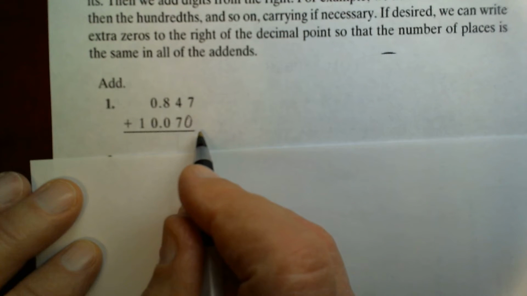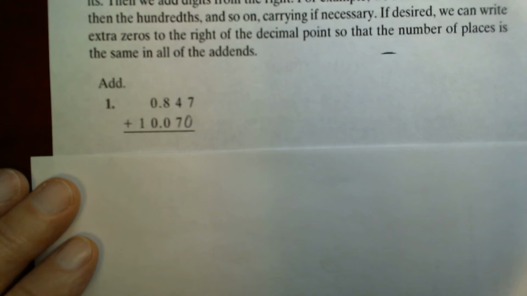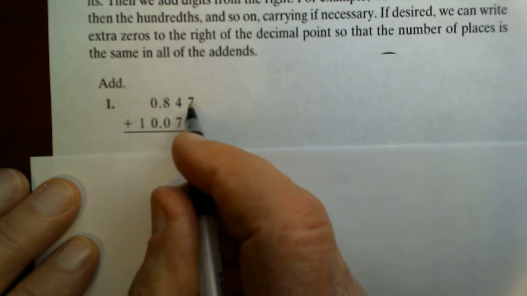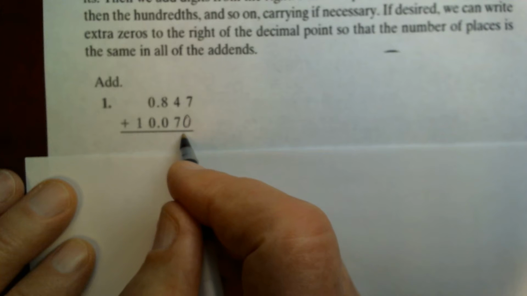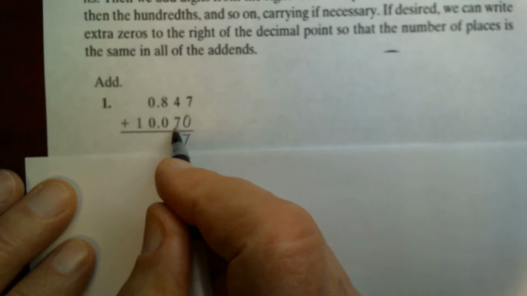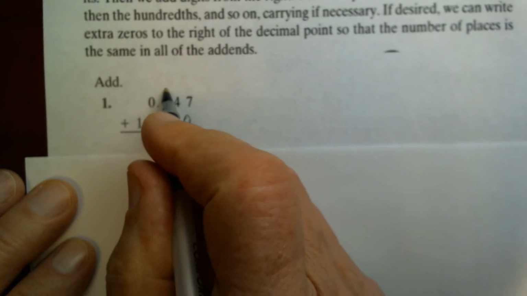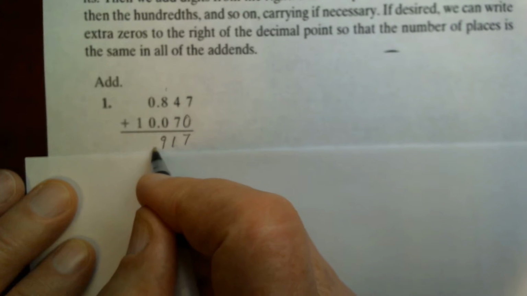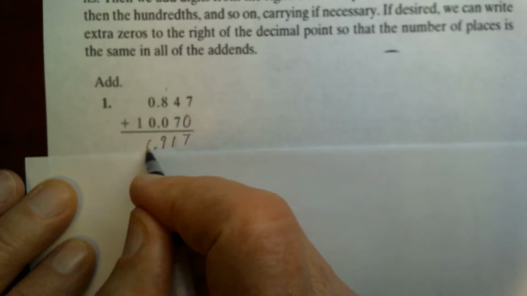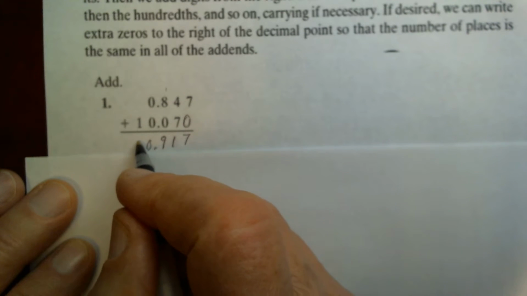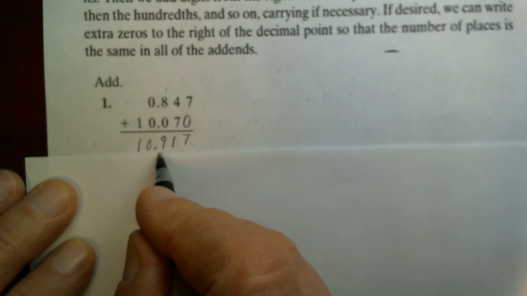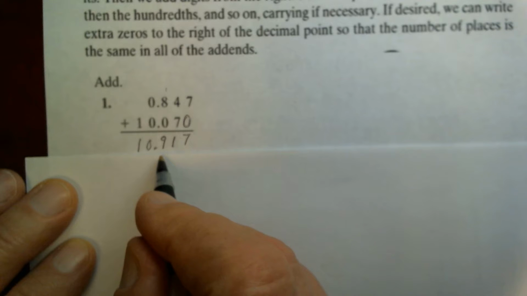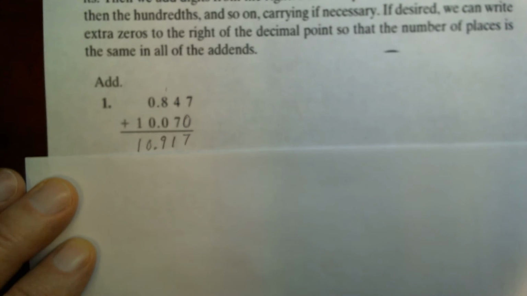And it might be a good idea in general to do that so that you have uniformity when you have the addends here. So we just add 7 plus 0 is 7, and 4 plus 7 is 11, so we carry a 1, 1 plus 8 is a 9, decimal point, 0 plus 0 is 0, and here's just a 1. So the answer is 10.917. Again, this is nothing new. You've probably seen this before.